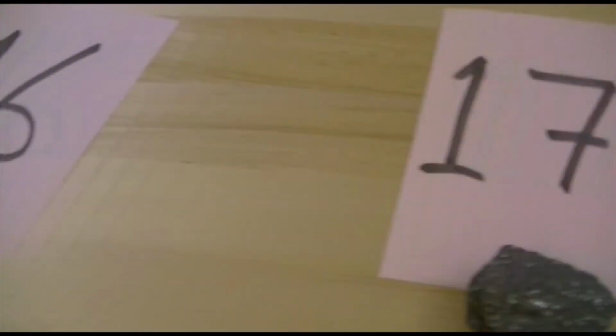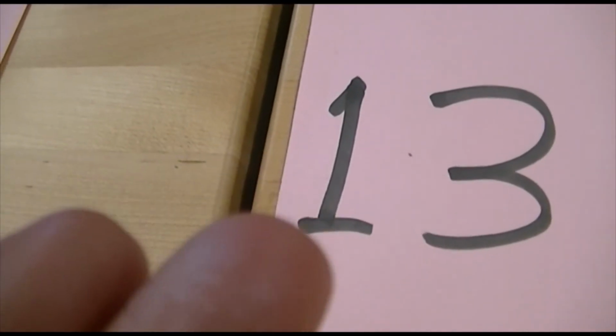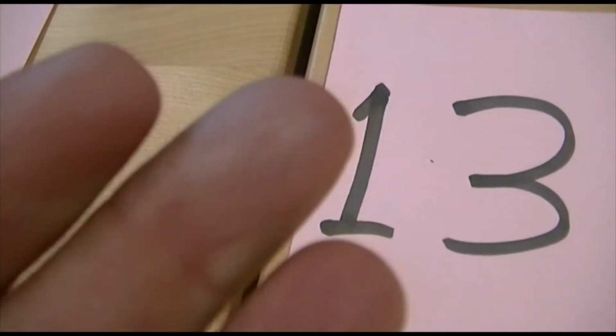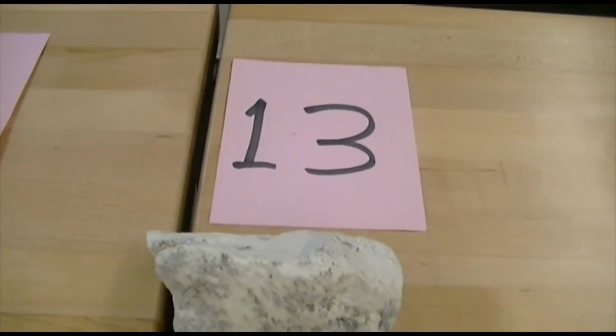Feels soapy. This is one of those things that's hard for me to tell. So number 13, if I rub this in my hands, I get definitely a soapy feel. So yeah, this is a soapy feeling. Actually, we make soap out of this. So 13, this is soapy feel.